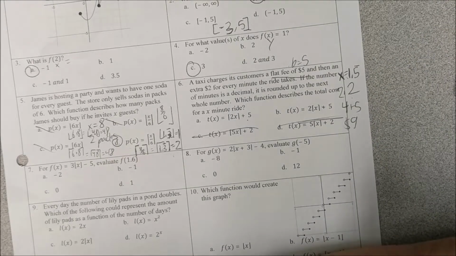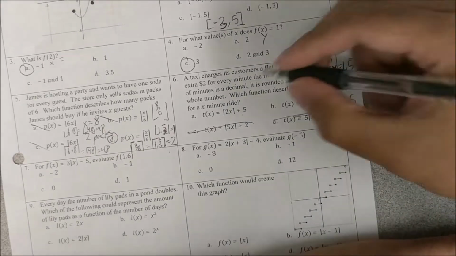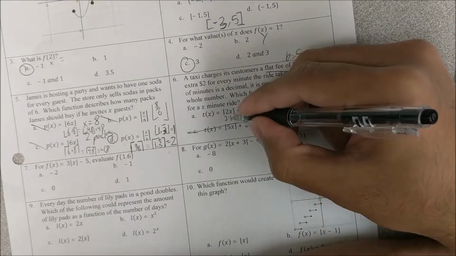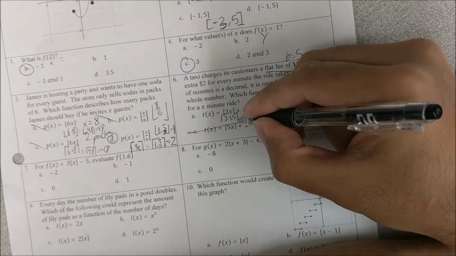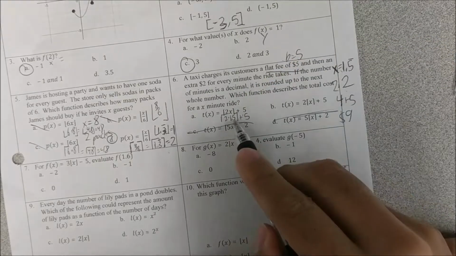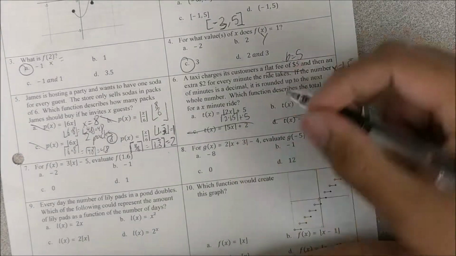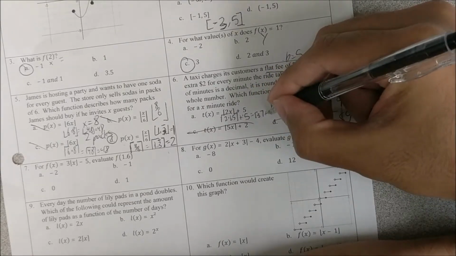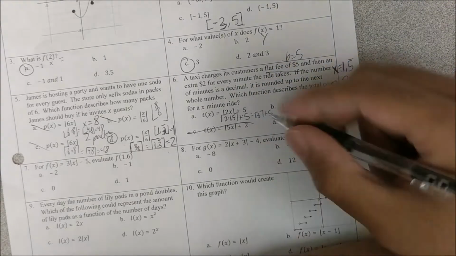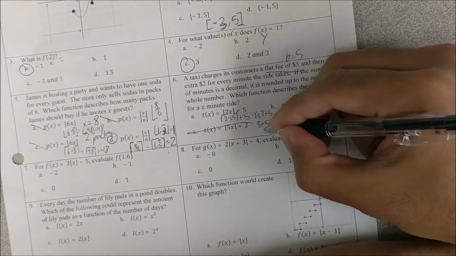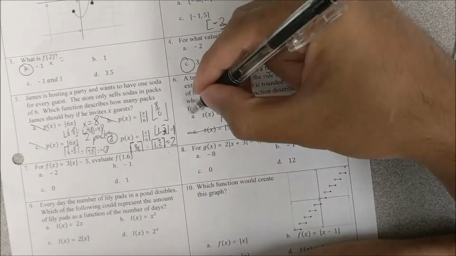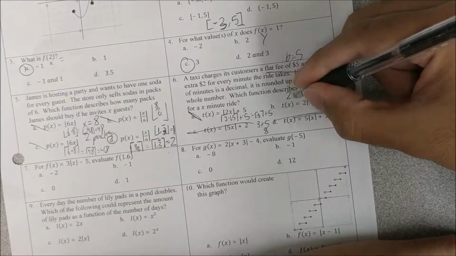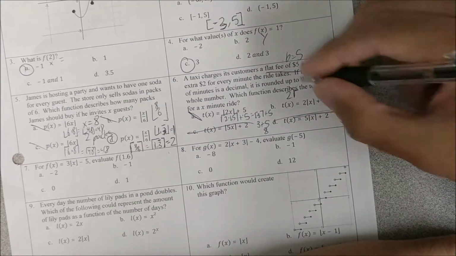Okay, so let's see which answer gives us $9. So when I plug x equals 1.5 into choice A, okay, so I do what's inside the symbol first, so 2 times 1.5 is 3. Okay, so ceiling of 3, it's already a whole number, so I keep it at 3. 3 plus 5 is only 8, so that doesn't work. Let me just make sure choice B works. So again, I input 1.5 for x.